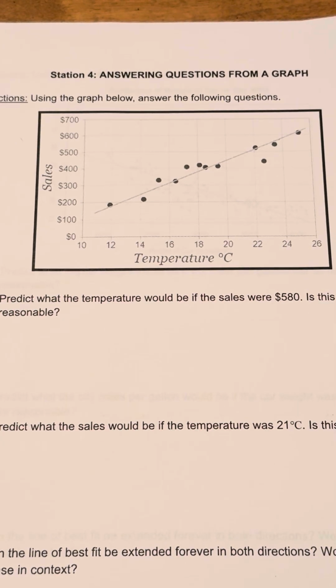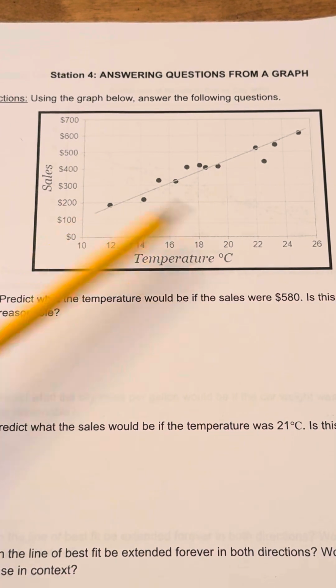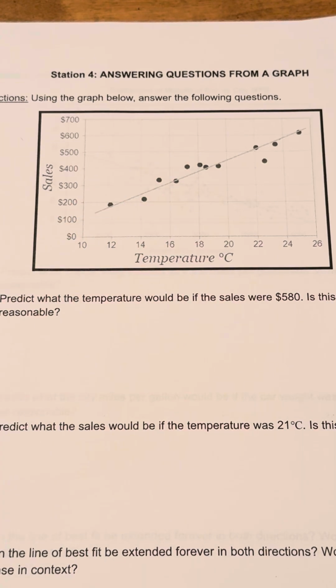Here is a great question that is talking about temperature in degrees Celsius on the x-axis. Our y-axis is talking about the sales. And we have our line of best fit right here with our scatter plot data, which is fairly linear and pretty close together. So it's a pretty strong correlation because as the temperatures are increasing, so are the sales. So generally speaking, we're able to look at that and get that information.